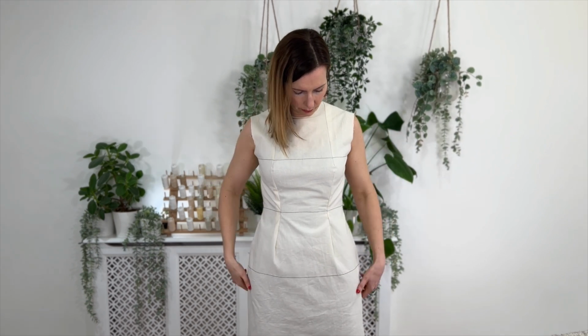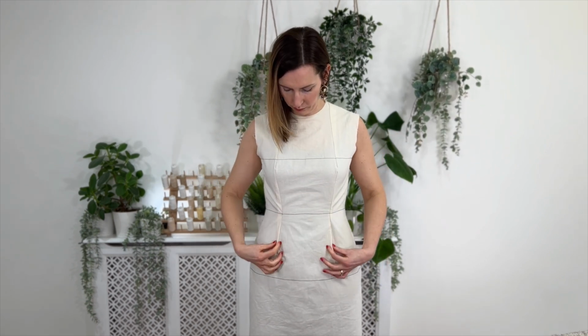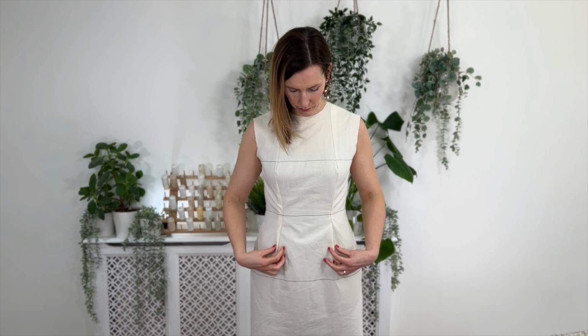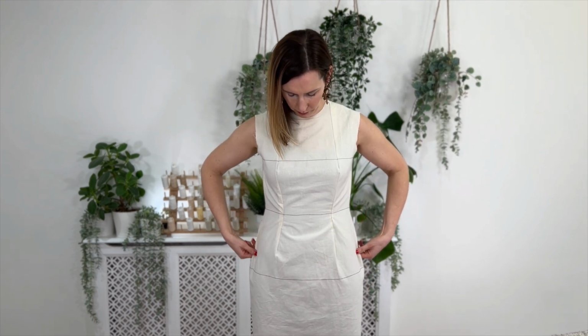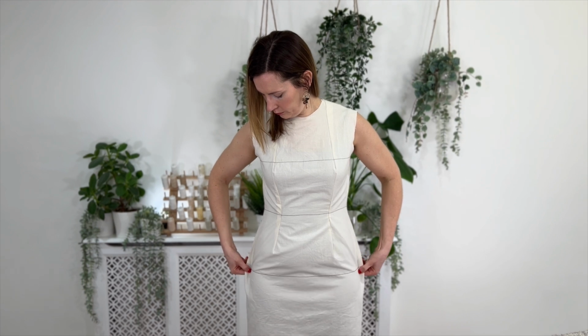And then around the hips, it's just too baggy, but it feels like the darts might just need to be lengthened slightly and brought in slightly as well. There's a little bit too much ease there. I could bring it around at the hips and try that, but I feel like the dart is probably the place to bring it out.